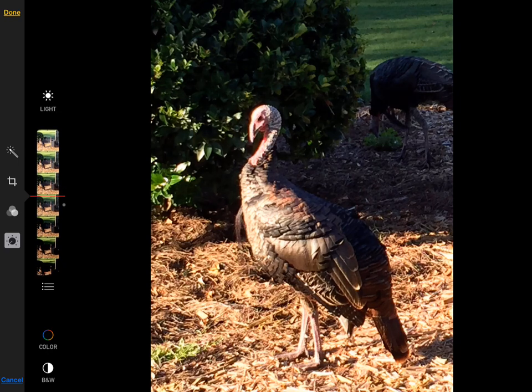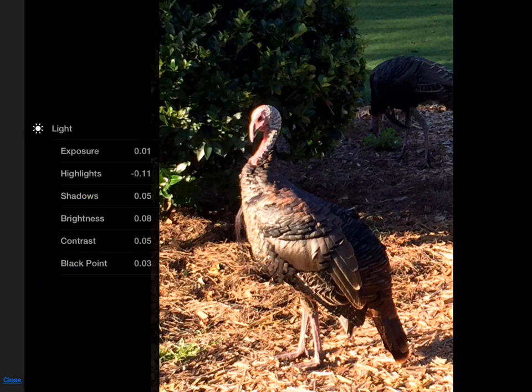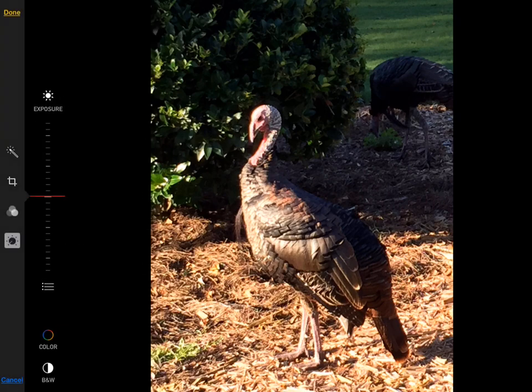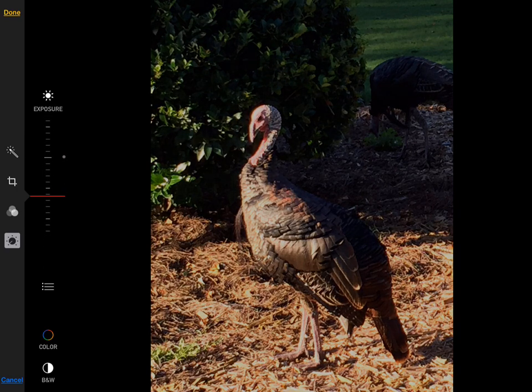Well, I want to do something a little more refined than that. So I'm going to go down there and touch where you see those three bars, and all of a sudden you see once again some additional options. You get exposure, highlight, shadows, brightness, etc. I'm going to play a little bit with exposure. I'm going to touch it, and when I do, you can see I get a red bar which allows me to change the exposure of that photograph either to lighten or darken it.